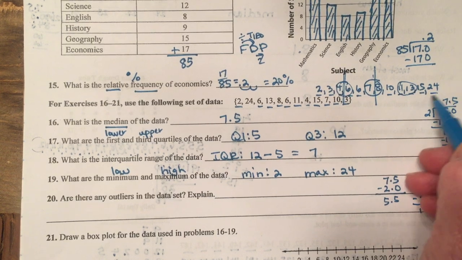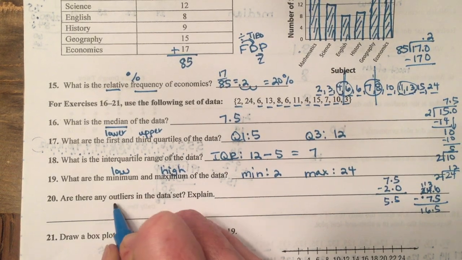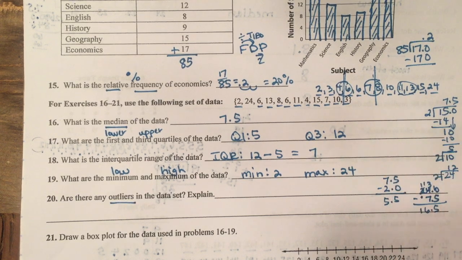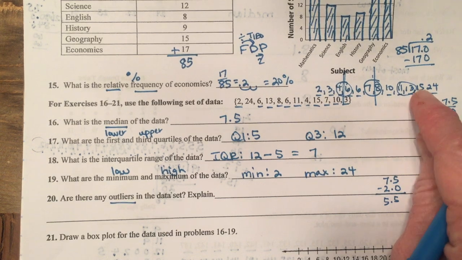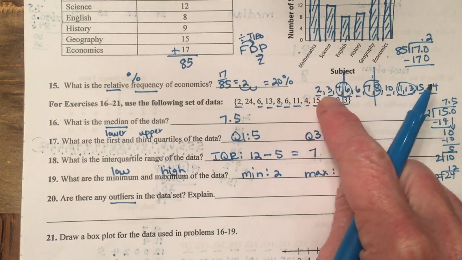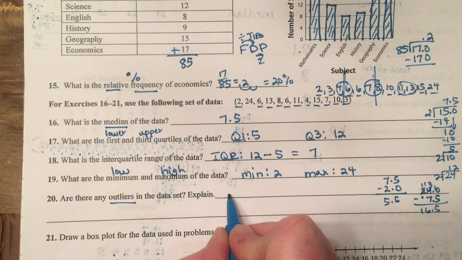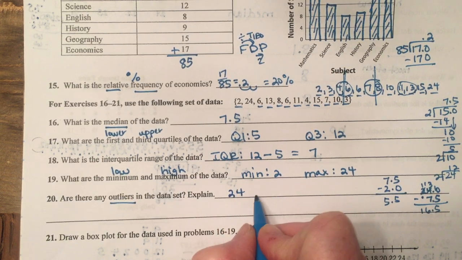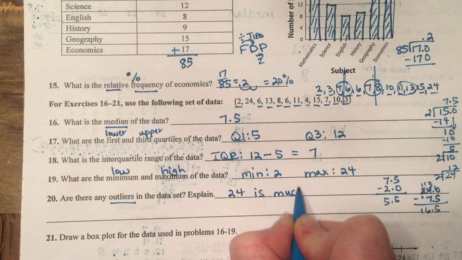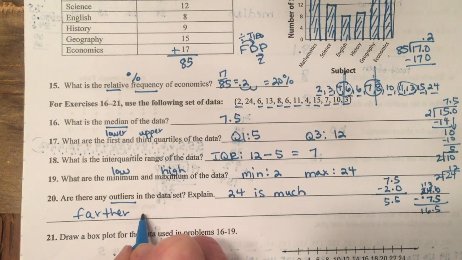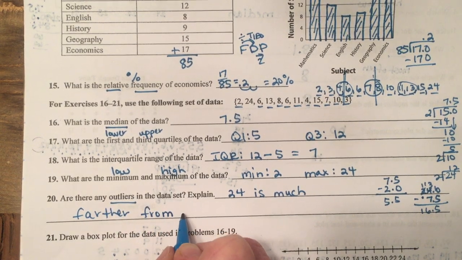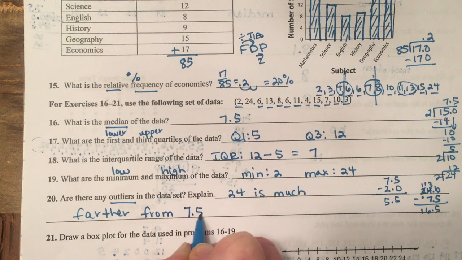Okay, so I can see that 24 is actually much farther away from 7.5 than 2 was. And 24 is all by itself. Remember, an outlier, this is kind of a hard one, but outliers are all by themselves. They stand alone, and they stand out as being much different than the numbers in the data set. So I would say that 24 is much larger than the rest of the numbers. 2 is pretty close to 3, so not an outlier. So yes, 24. And it's because it's much further from 7.5, or from the median, than 2 is.